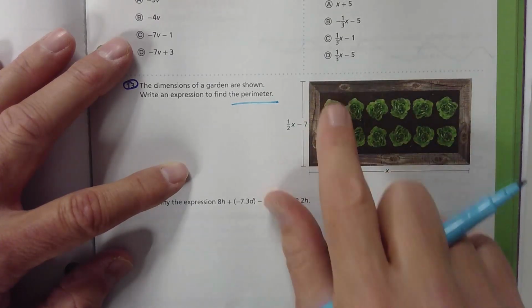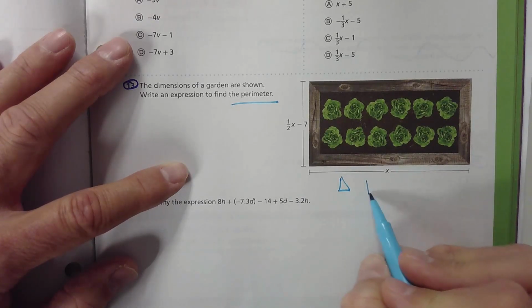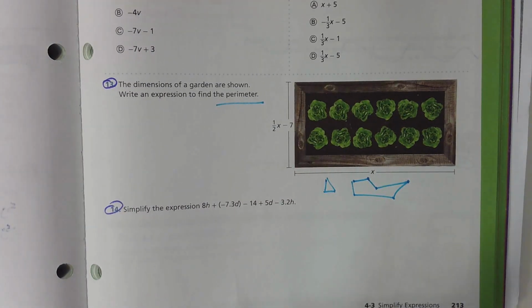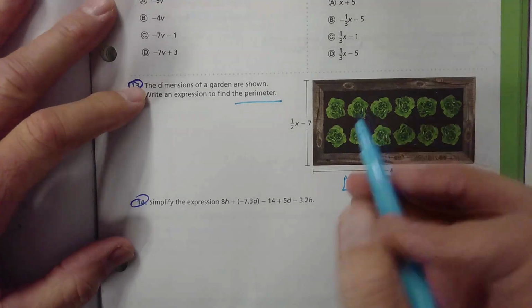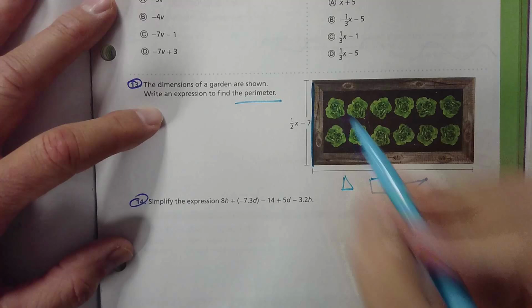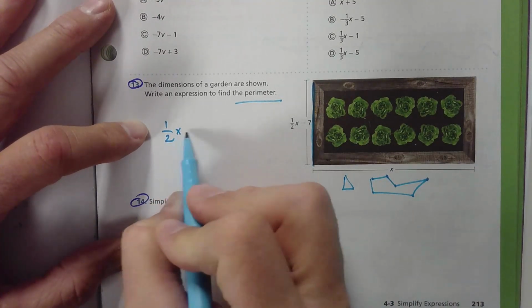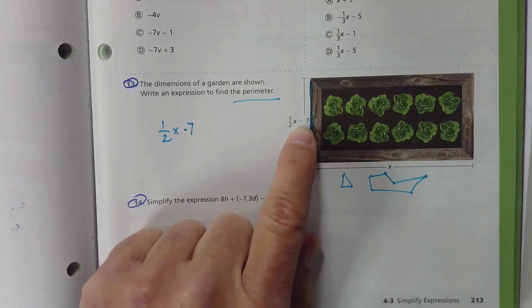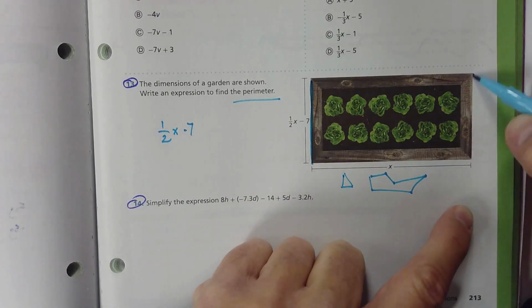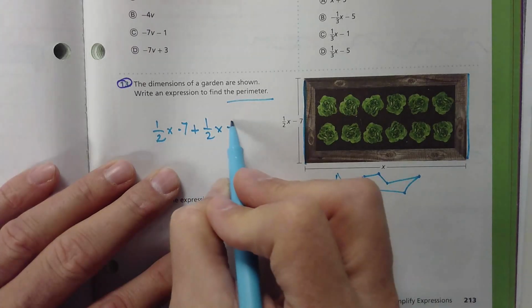And what you're measuring could be a rectangle someday. Or maybe it would be something shaped like this. You're measuring the outside, each one of the lengths. So, what's the length of this one right here? It's 1/2 x minus 7. That's the length of that side. And this side is also that length. So I could just do plus 1/2 x minus 7.